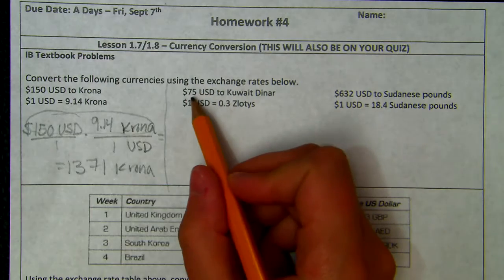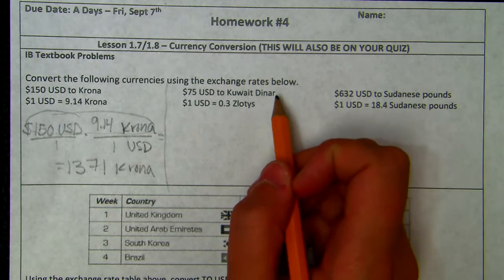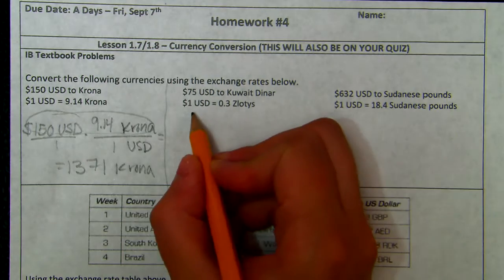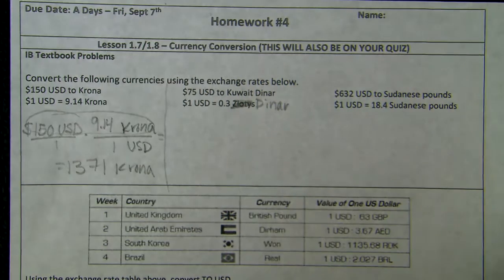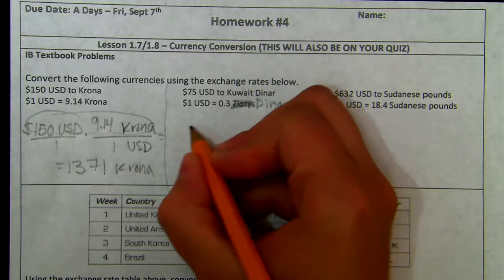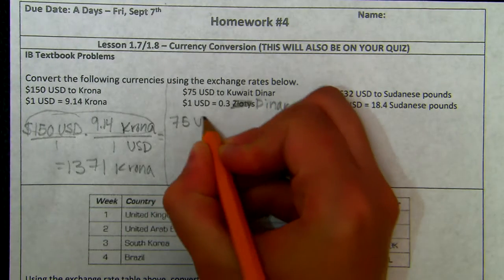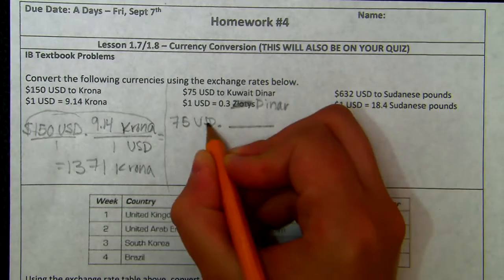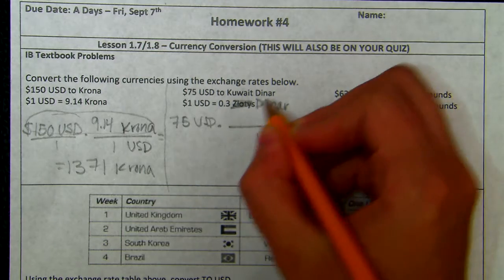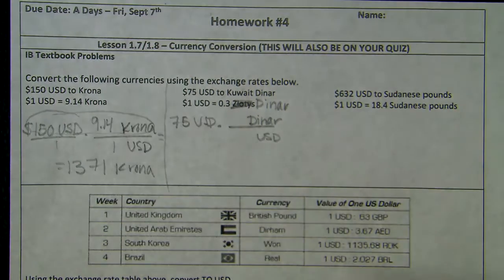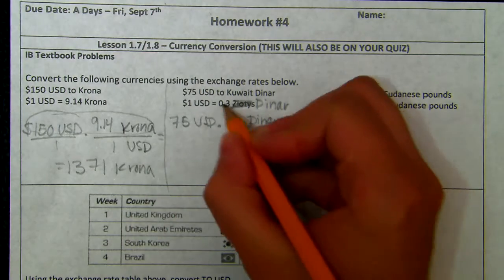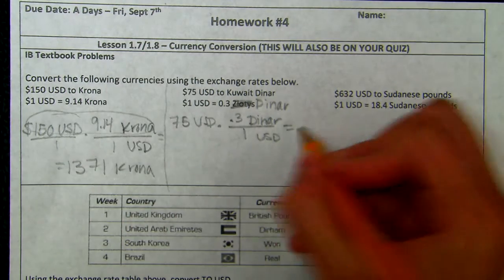Good, let's move on to this one. So here we have 75 US dollars to Kuwait dinar. And so 1 US dollar is equal to 0.3. I think this should say dinar, so I'm just going to write that in for us. So we have 75 US dollars. US dollars is on the top, US dollars on the bottom over here, and we're converting to dinar. So what does it tell me here? 1 US dollar is equal to 0.3 dinar.